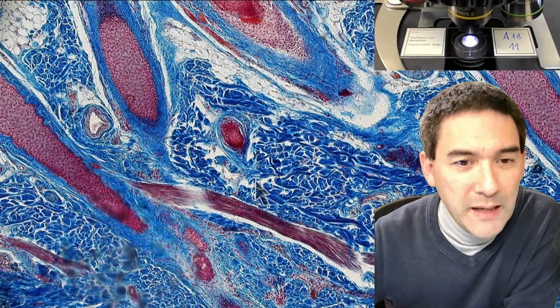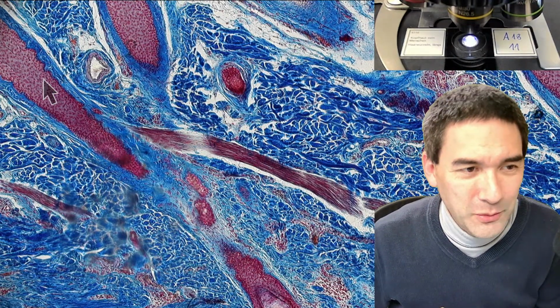So, and this is a nice one. This is a nice one. Okay, folks, this is really good. Do you see this here? This long thing here connecting to the hair, or to the hair follicle.